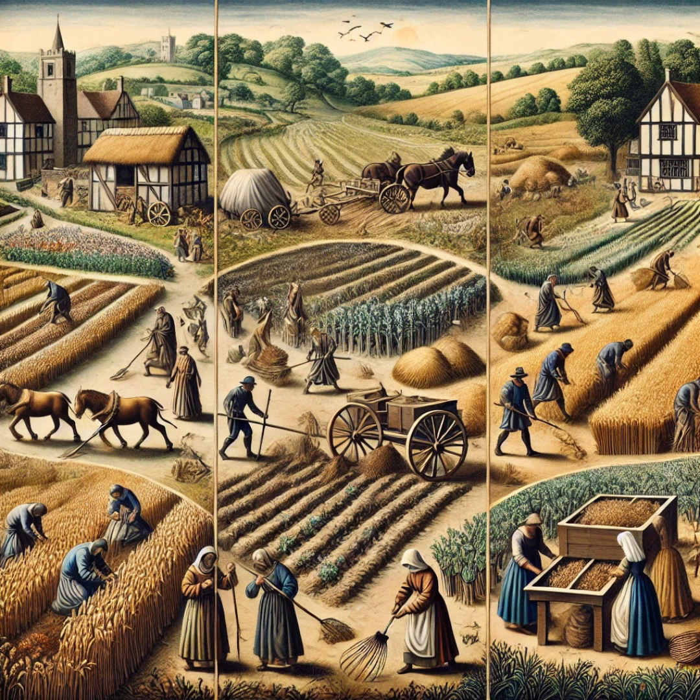The agricultural year was marked by a series of seasonal tasks, which dictated the rhythm of village life. In the spring, fields were plowed and sown with crops such as wheat, barley, and oats. The summer months were devoted to weeding and tending to the crops, while the harvest in late summer and early autumn was the most critical time of the year.